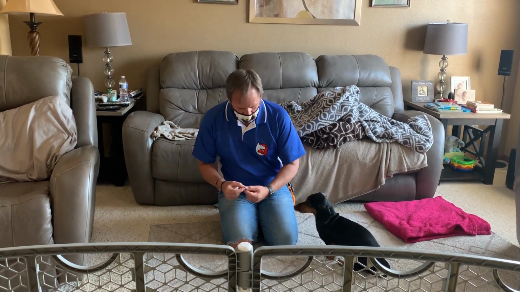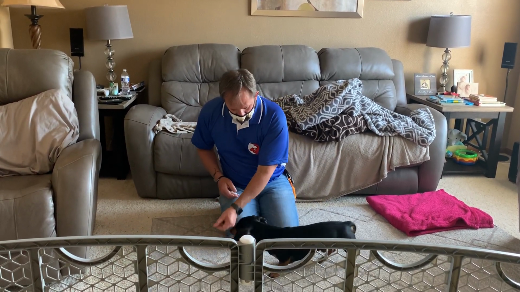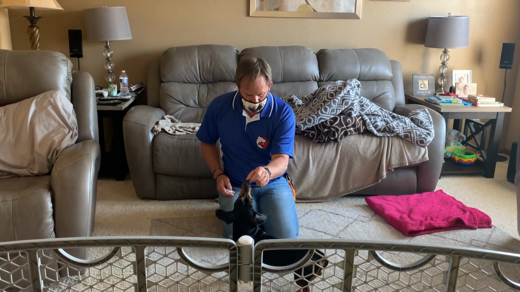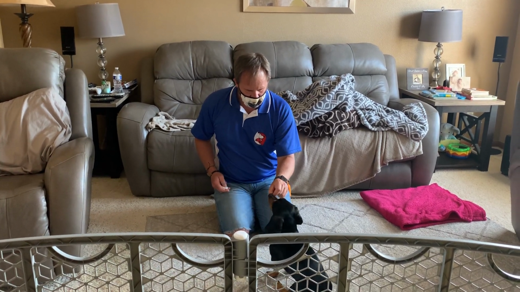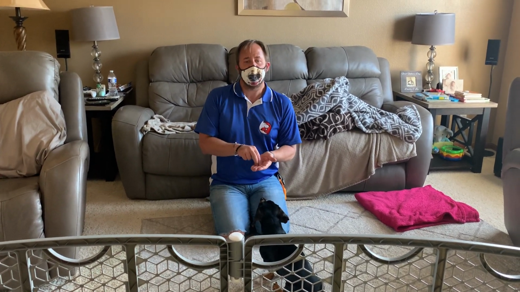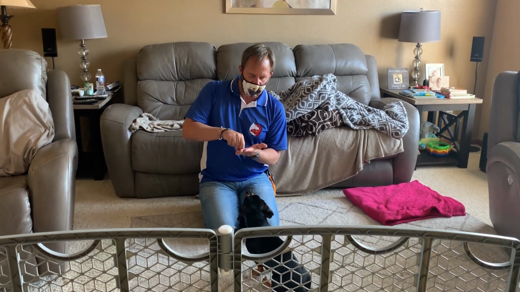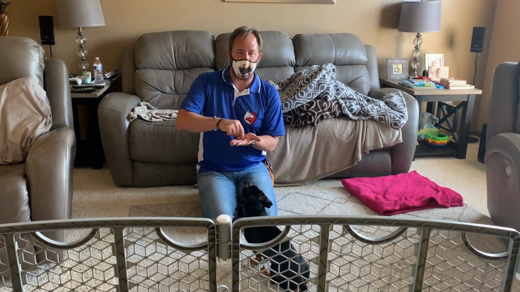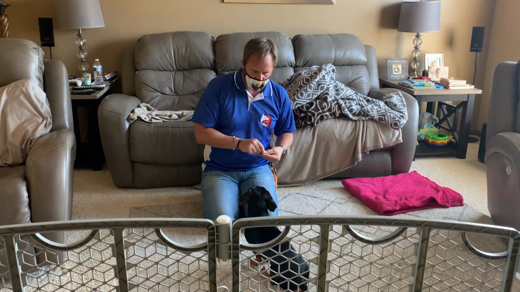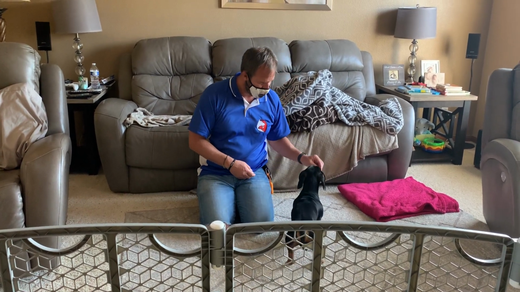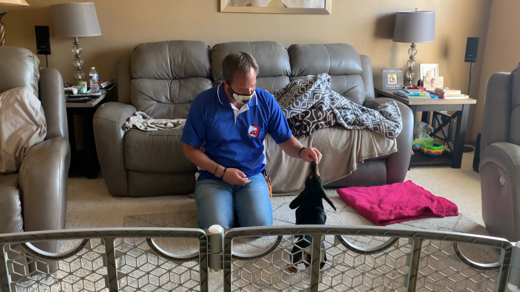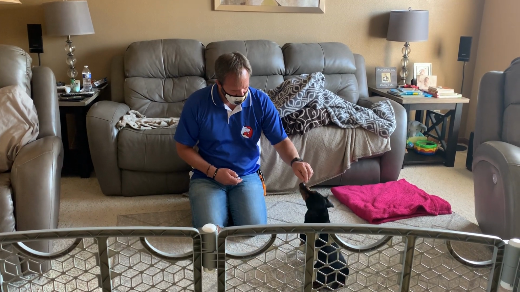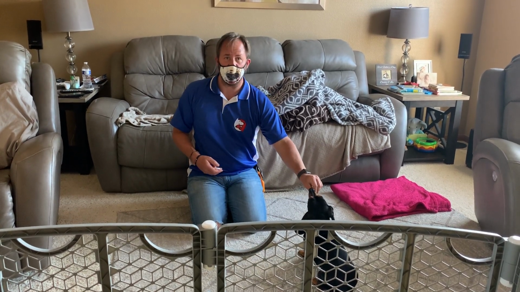And if I want to do it with a clicker, I would do it like this. Whoop. And then give them the treat. So you can do either one. The clicker just makes it a little bit faster. And if I want to use them both, I'll do the combo here. Sit, and then I release the treat.